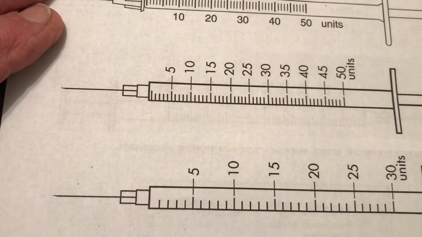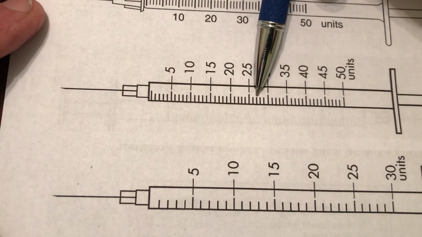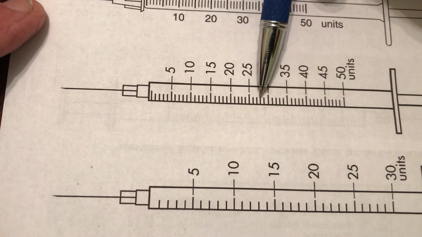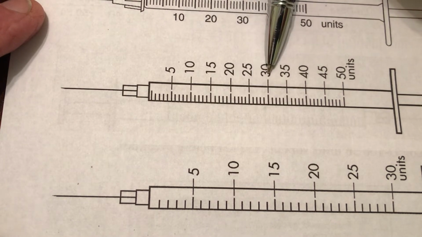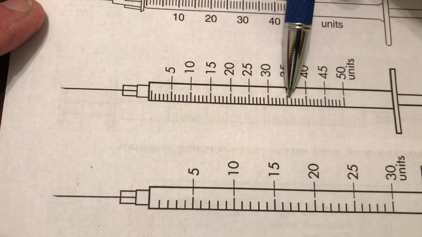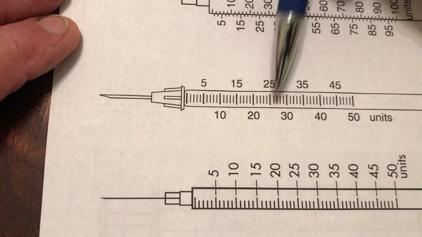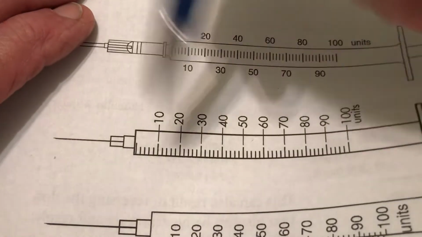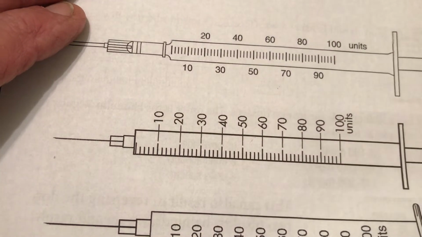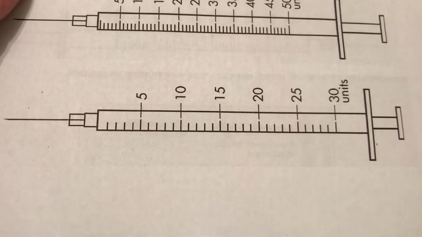So look at each one individually and say, oh, this one's marked this way. Here's one that also holds 50. What is 2 marks past the 25? Well, that'd be 27: 25, 26, 27, 28, 29, 30. So in this case, each mark is a 1 unit increase. This one, each mark is a 1 unit increase. These other ones, each one little mark is a 2 unit increase. So be very careful.